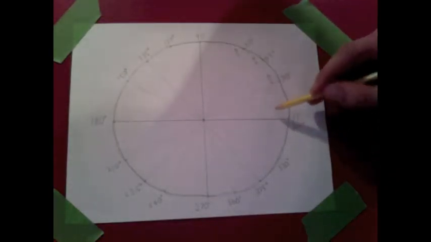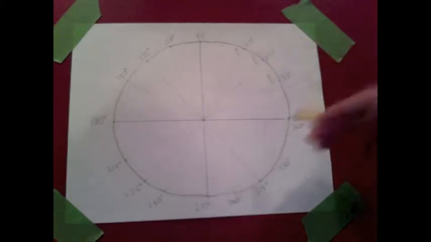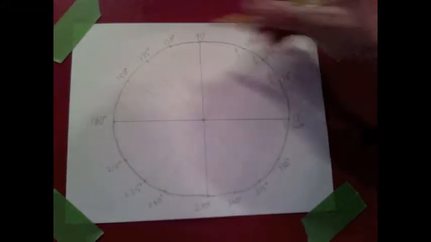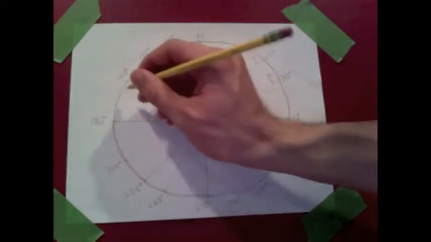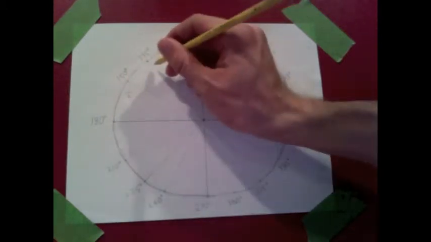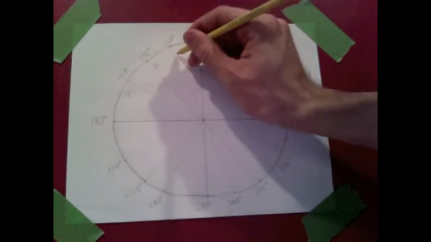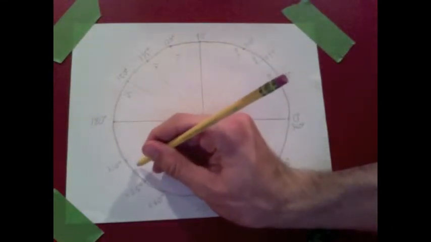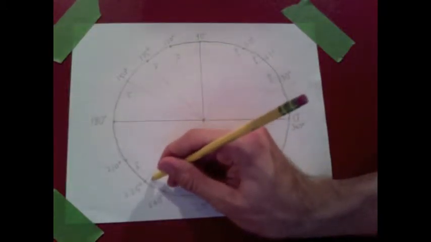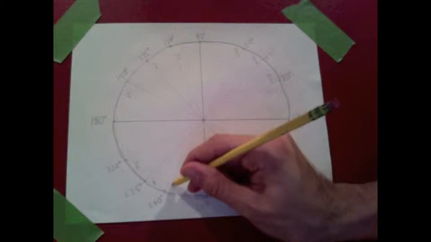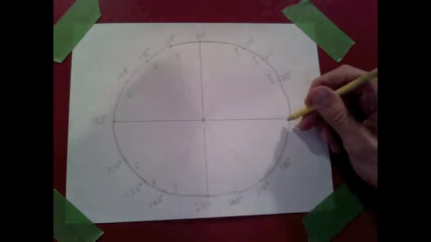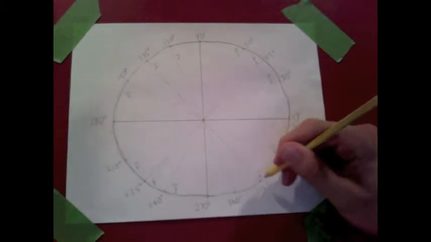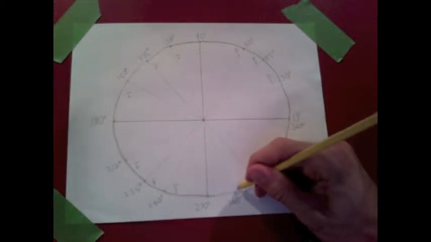Now, if you notice, the denominators are 6, 4, 3, and these will be the same all the way around the circle if you start from the x-axis and work up or down. For example, here, the denominator will be 6, here, the denominator will be 4, and here, the denominator will be 3. Here, the denominator will be 6. Here, the denominator will be 4. And here, the denominator will be 3. And lastly here, denominator 6. Here, denominator 4. And here, denominator 3.